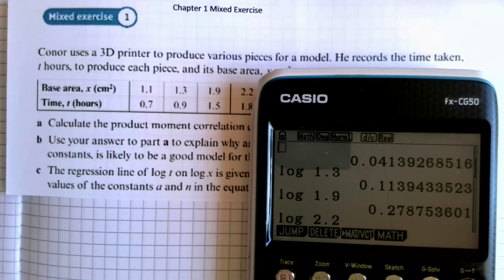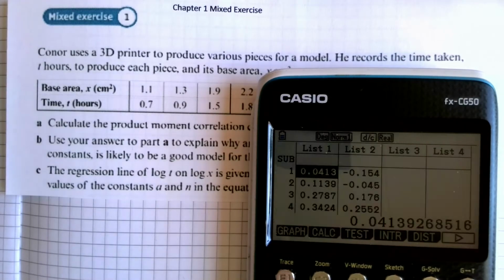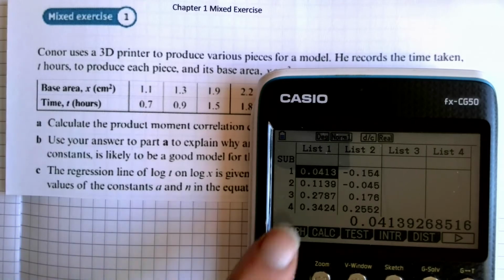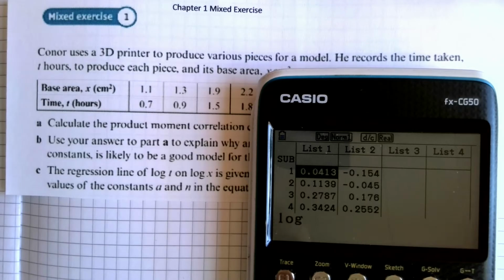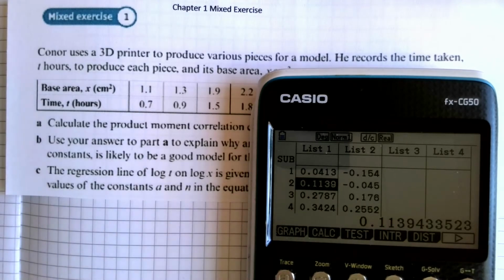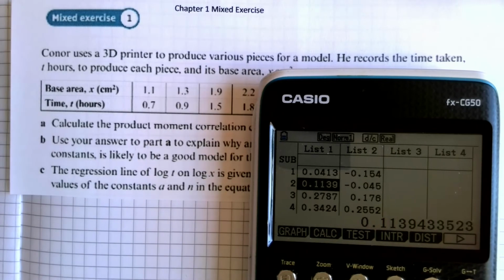So if we go to statistics, and then on there you see it says 0.0413, which is actually log 1.1, and what I did was just put log 1.1 in there, and that comes up as 0.0413. So you can put the logs straight in, and that means you don't have to worry about getting degrees of accuracy and all that jazz, because it does it all for you.